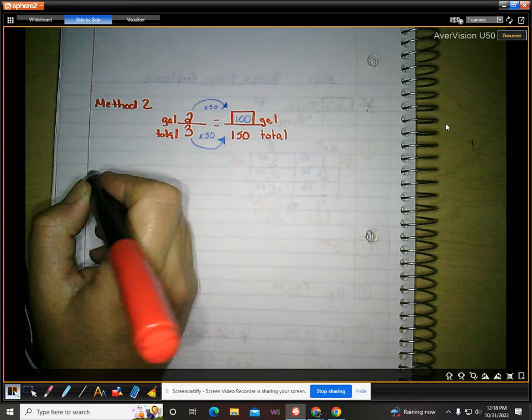Okay, so I want to look at these with you. I'm not going to solve them, but I'll help you get a couple of them set up. So number 1 says 45 cookies will serve 15 students. How many cookies are needed to serve 30 students?